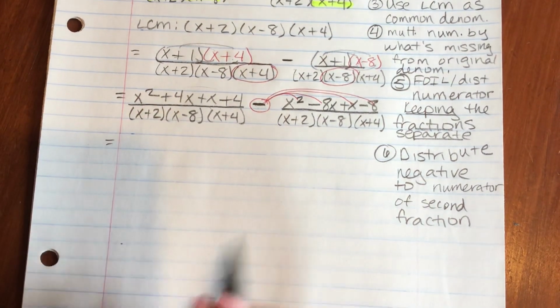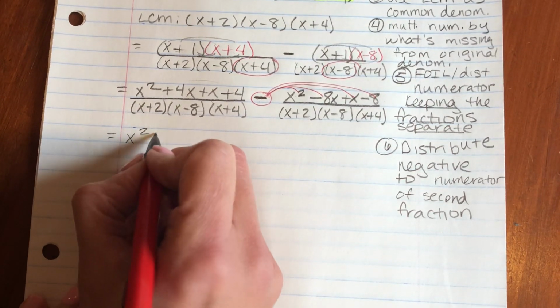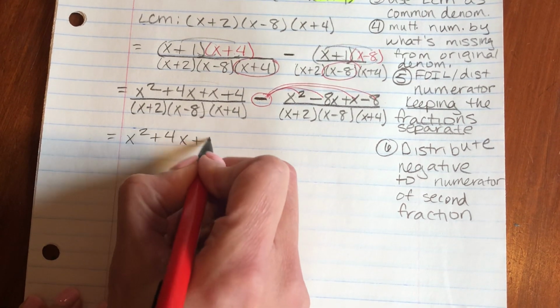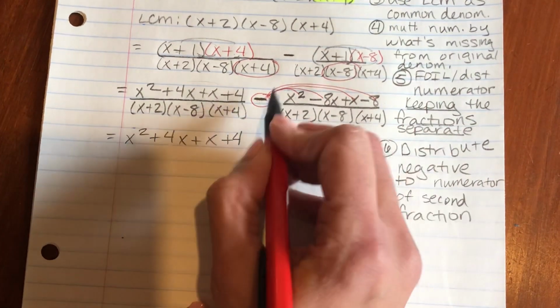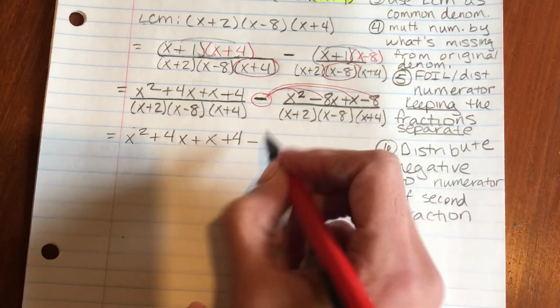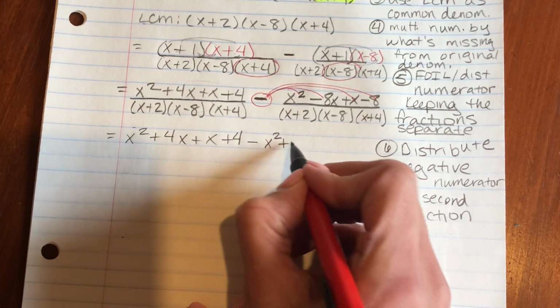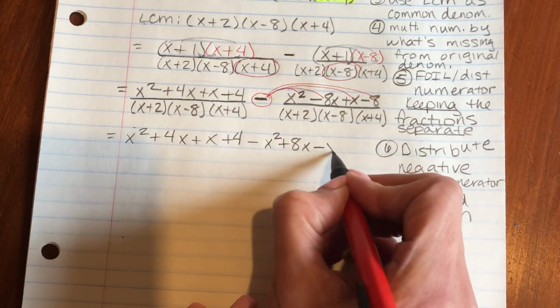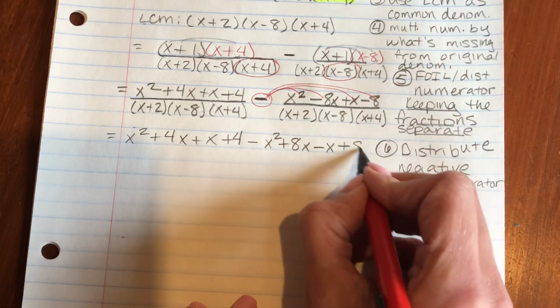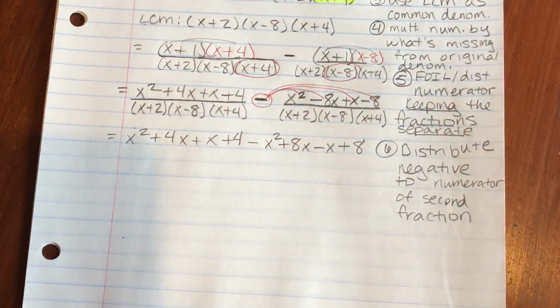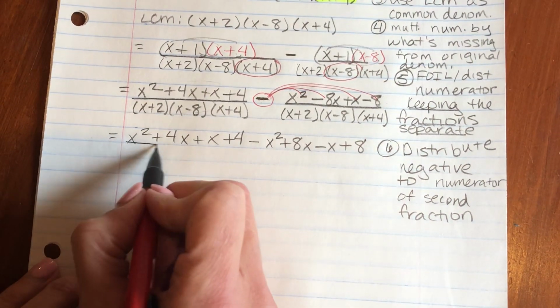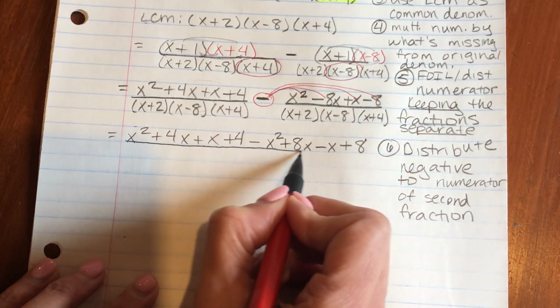This just comes straight down. All right, now I'm going to go ahead and distribute. So it's going to change all these signs basically. Okay, now I can put them all over the LCM.